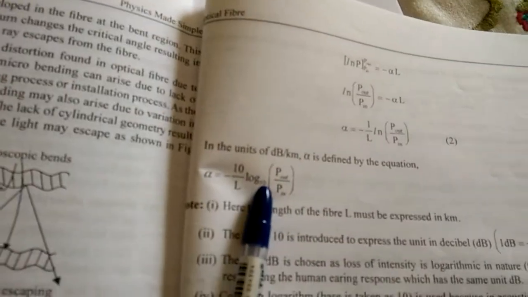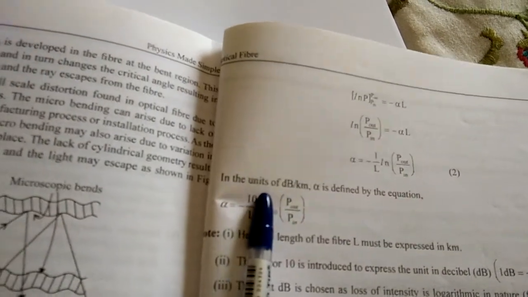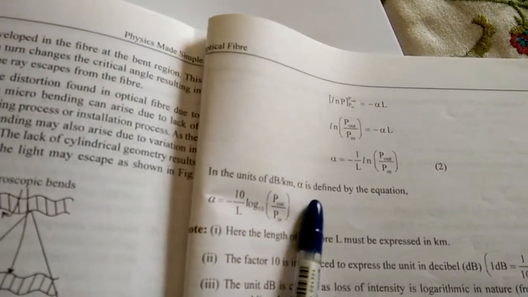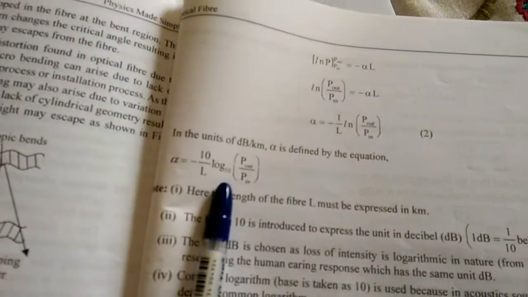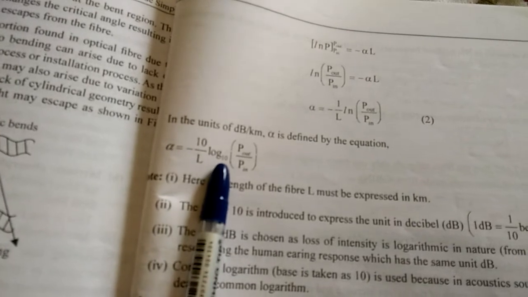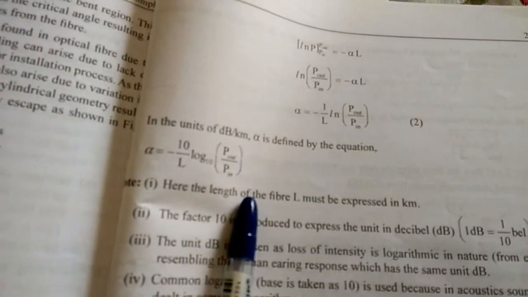If you consider the decimal logarithm, that is log to the base 10, it is known as the common logarithm. So in the units of decibel per kilometer, we can write in terms of the common logarithm: alpha is equal to minus 10 by L log to the base 10 of P out by P in.